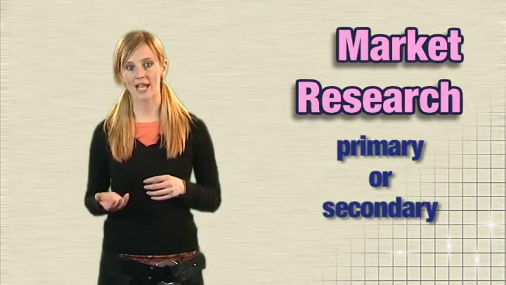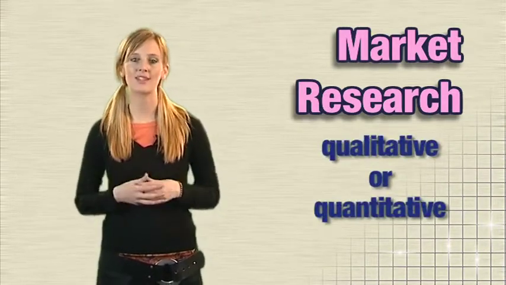Firstly, you might be asked to explain why a company has chosen a particular type of research. This could be why they've chosen primary over secondary or qualitative over quantitative. It's important to define the term used in the question to show your understanding and gain knowledge or content marks straight away. You then need to think carefully about the business in the case study.